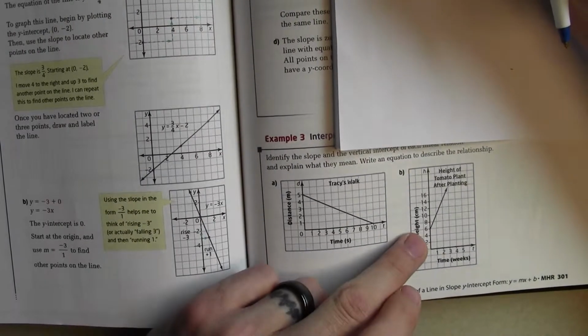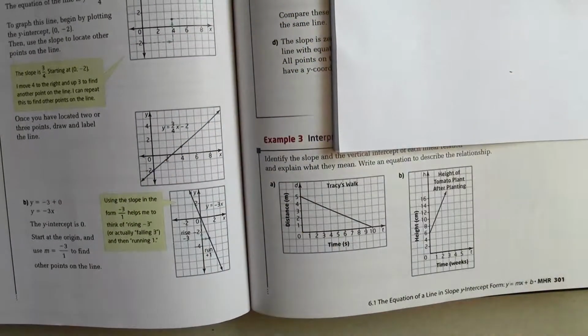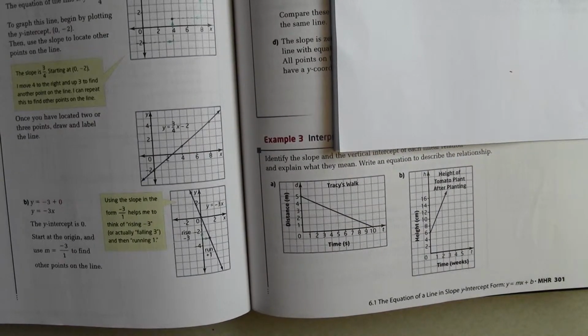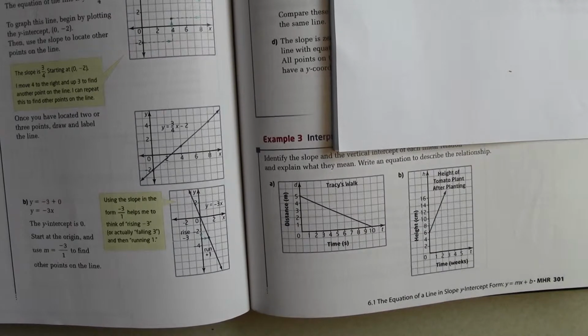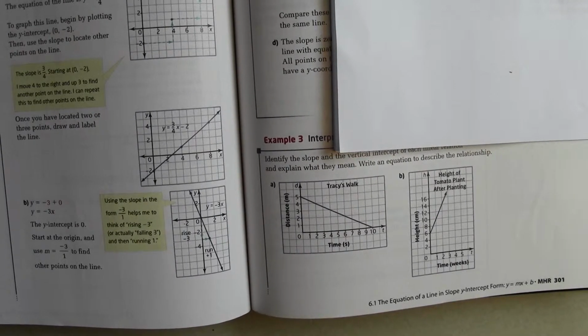The height. How is it 6 already at the starting? How does that work? You don't ever buy tomato plants at the store? Does she buy seeds? I don't know. After planting. Oh, okay.